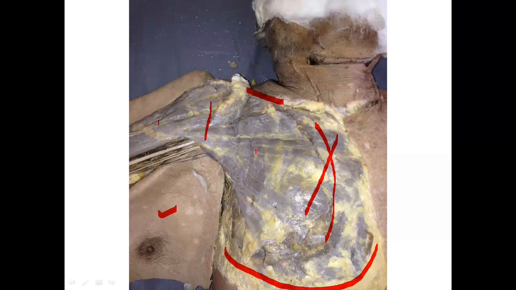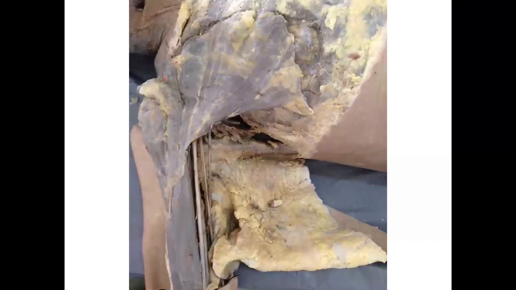So now this image helps you to remember the pectoralis major, the clavicular head and the sternocostal head. This is another view where you could identify the clavicular head and the sternocostal head with the insertion of the pectoralis major muscle.